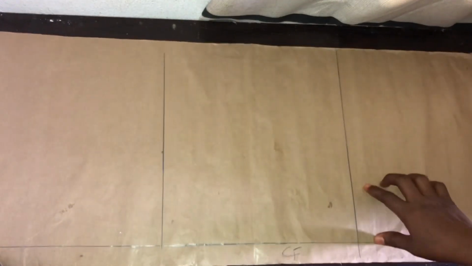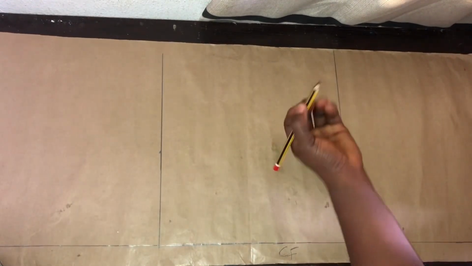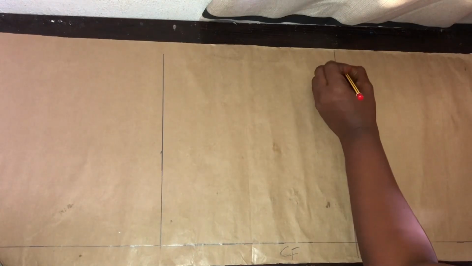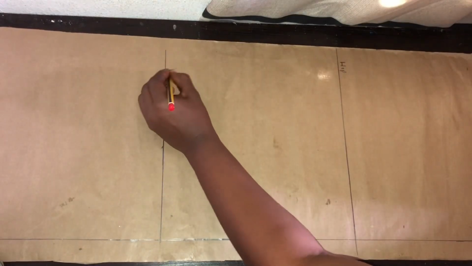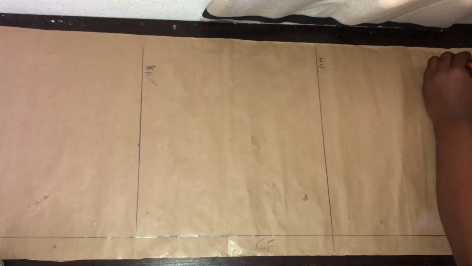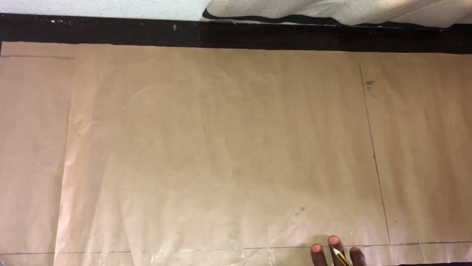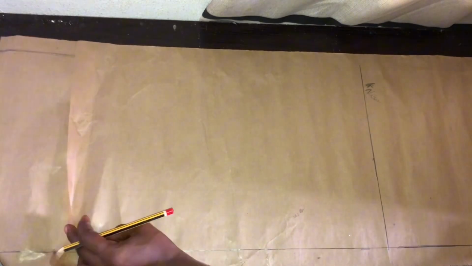I'm done connecting the lines together. It's always good to label your pattern. This is my hip line, then the knee, then this is the waist, then this is the full length, which is 43 inches. You can see I joined my paper.